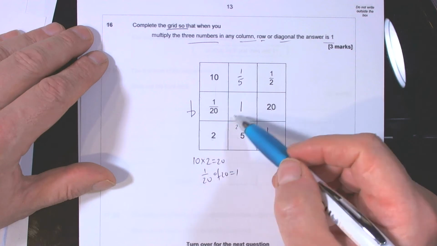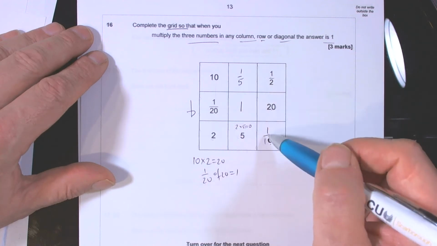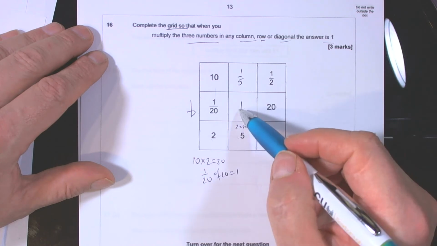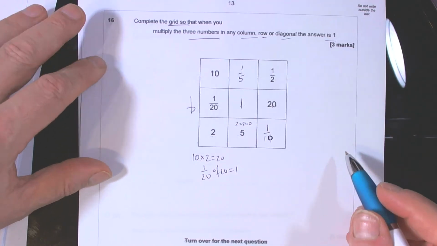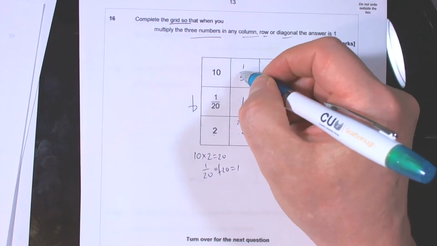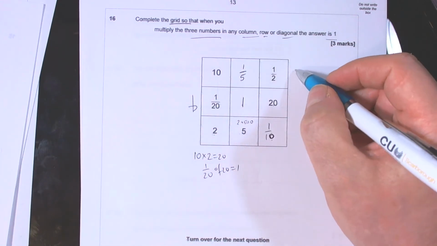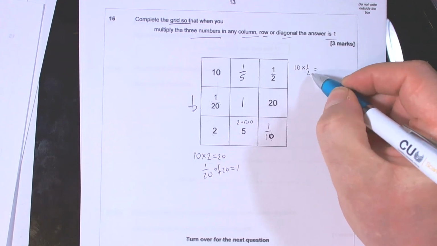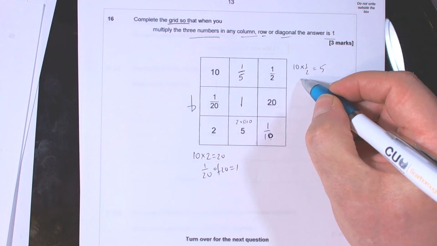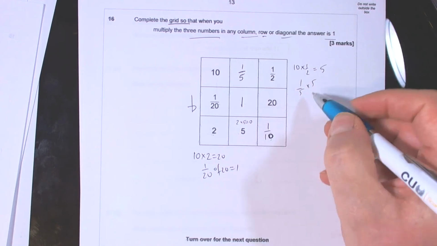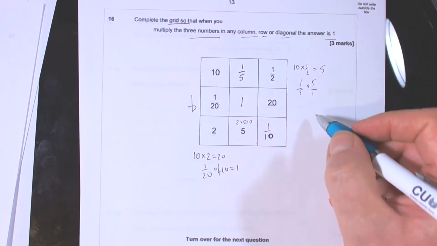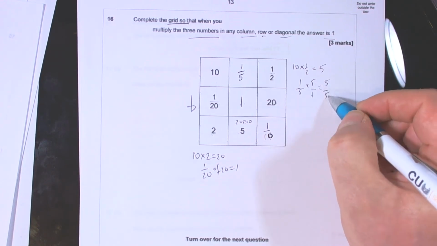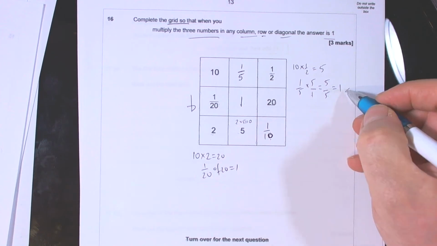So let's just check. 2 times 1 is 2, times a half is 1, 10 times 1 is 10, times a tenth is 1, 20 times 1 is 20th, yep, so that's how it all works. So we have to just make sure that everything multiplies to give us 1. 10 times a half is the same as saying a half of 10, which is 5. And 1/5 times 5, well the 5 is a fraction really, it's 5/1, and when we multiply fractions we do 5 times 1 is 5, and 5 divided by 5 equals 1. So our check works.